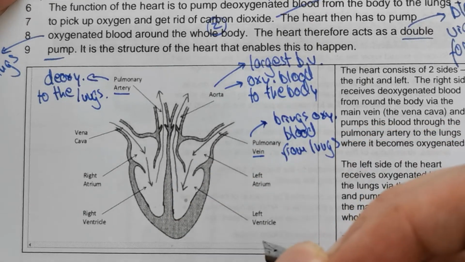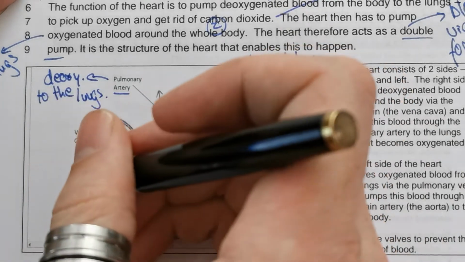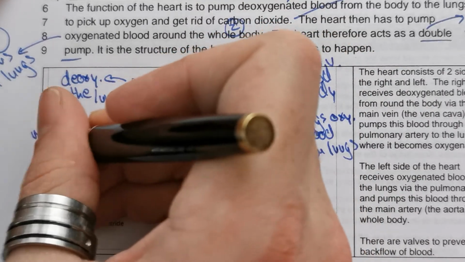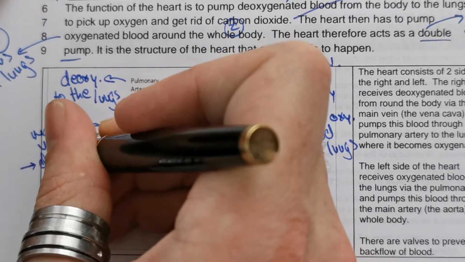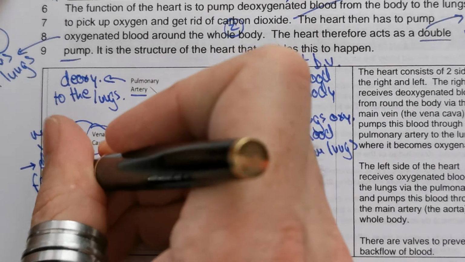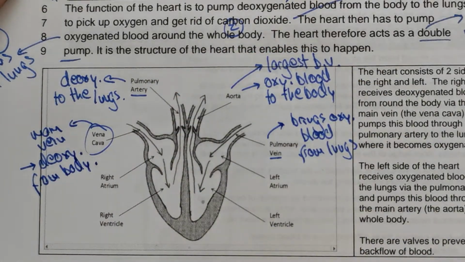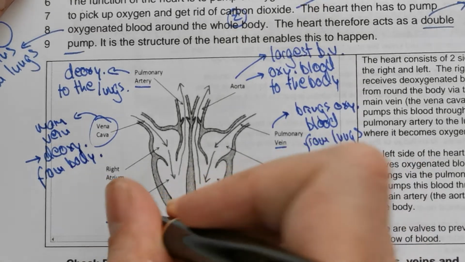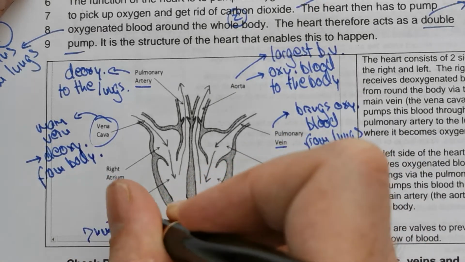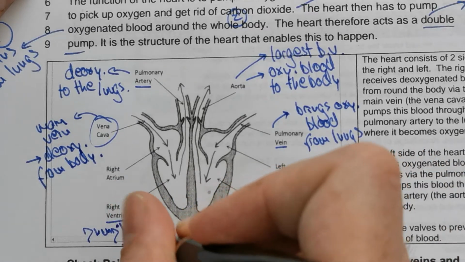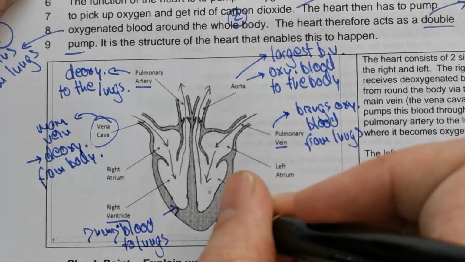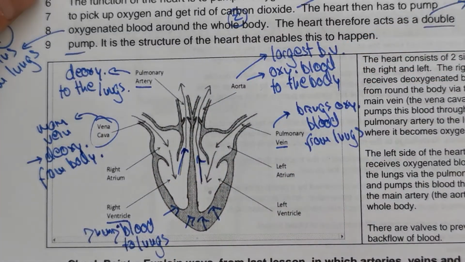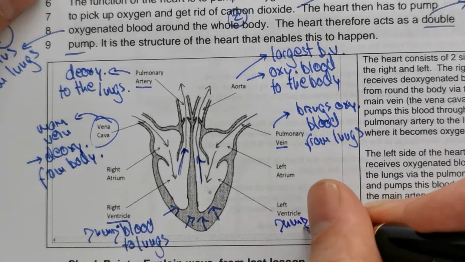Now you've got the left and the right atrium and the left and the right ventricle, which are the two sides of the heart. The vena cava is the primary vein, and it brings deoxygenated blood back from the body. Now, right ventricle and left ventricle are the bottom chambers of the heart. The right ventricle's job is to pump blood to the lungs, because both of these contract and squeeze blood up and out of the aorta and the pulmonary artery, whereas the left ventricle pumps blood to the body.